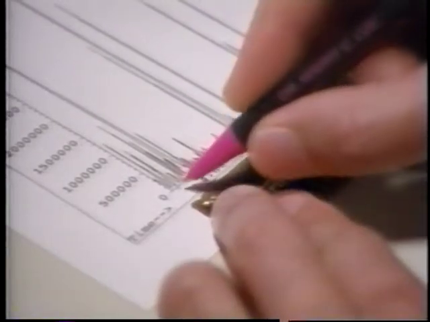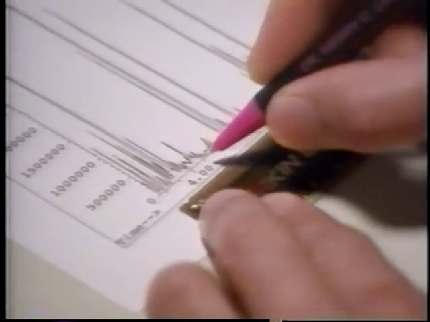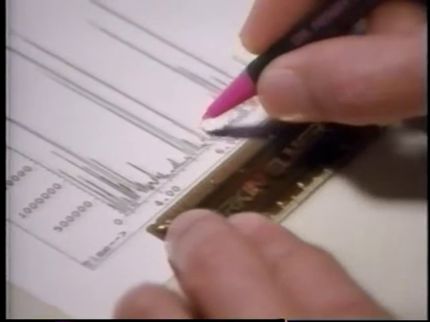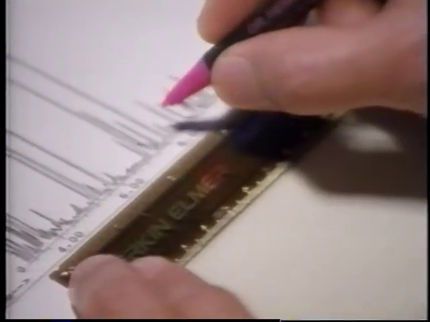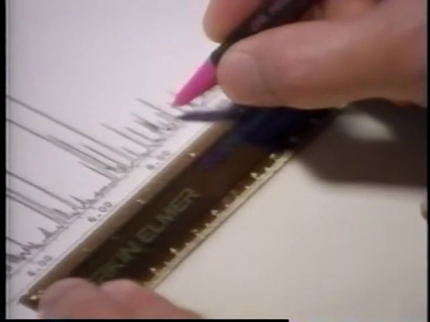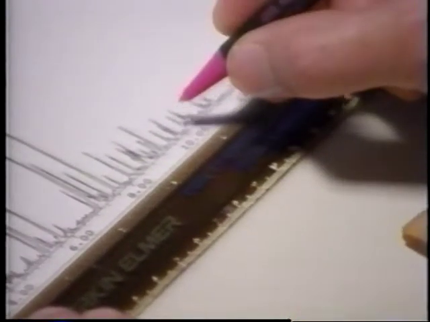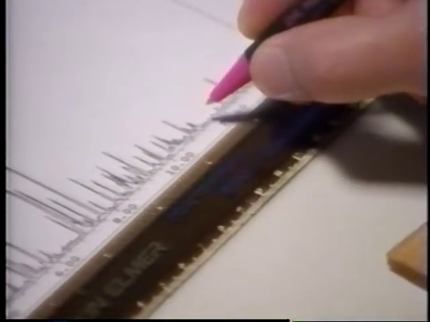The result is a GC mass spec chart with recognizable peaks and valleys. Gasoline has a specific pattern, which is unique and can be differentiated from any other type of accelerant.